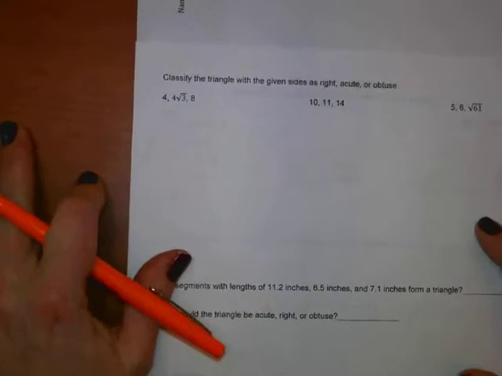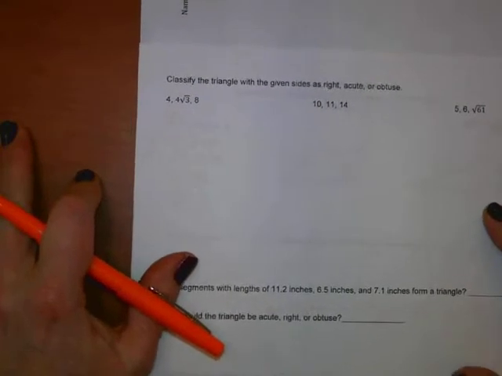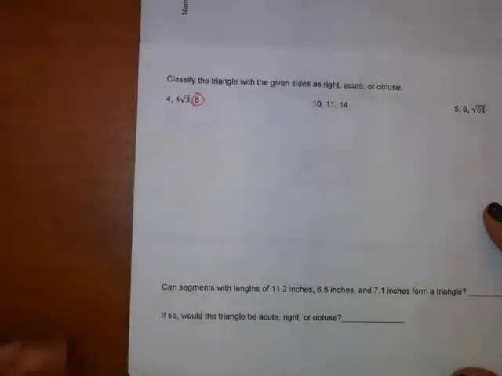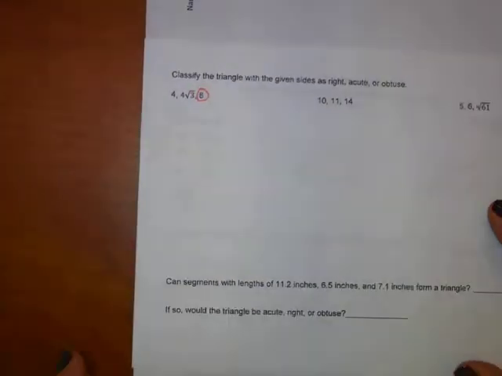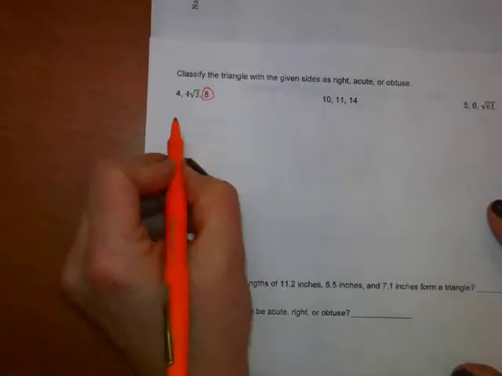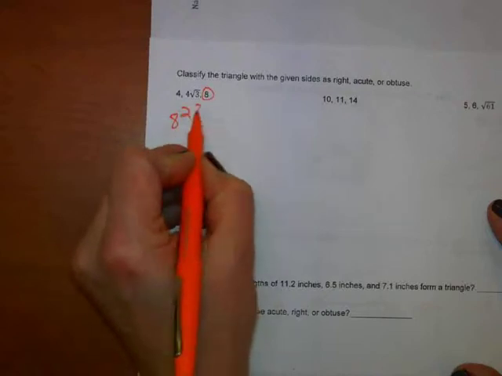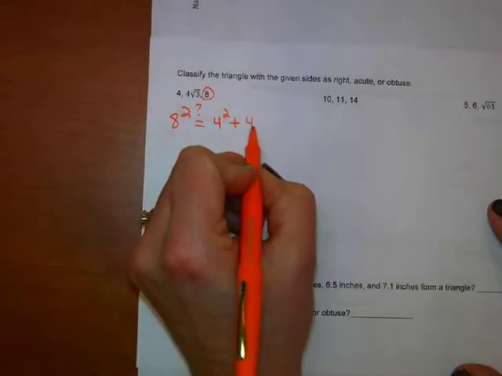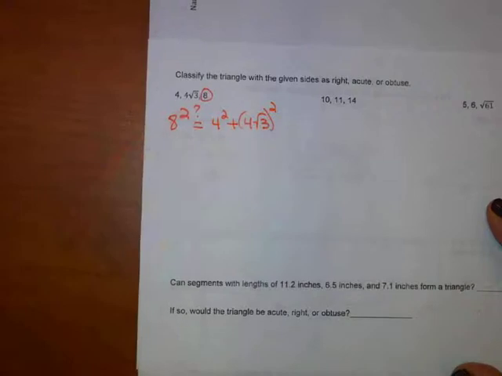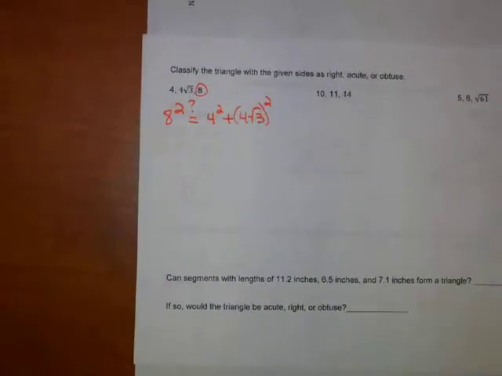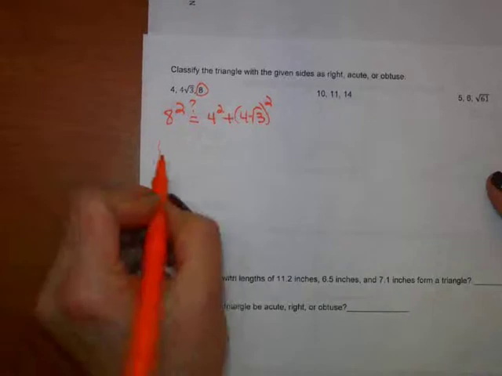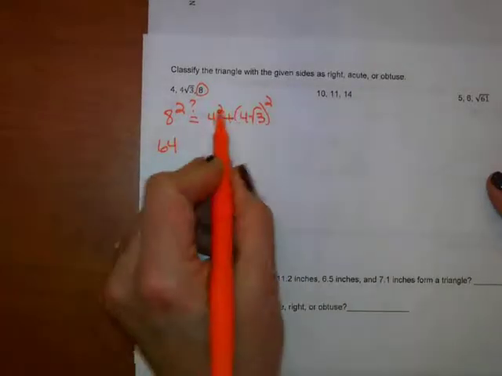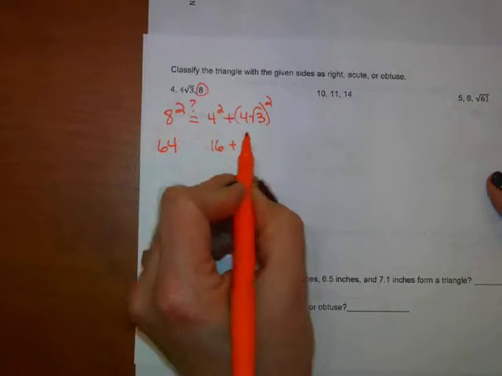All right. So classify the triangle with the given sides as right, acute, or obtuse. Well, I'm always going to have the longest side by itself, and I'm going to add the other two together. Okay, so I'm just checking to see, is 8 squared equal to, I don't know what it's going to be, we'll find out, 4 squared plus 4 times the square root of 3 squared. I'm just checking to see what's going to happen here. 8 squared is what? 64. What's 4 squared? And then do this in your head.